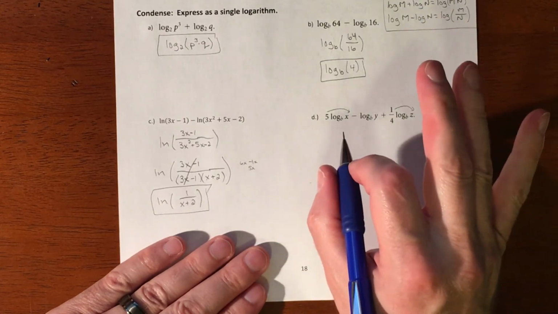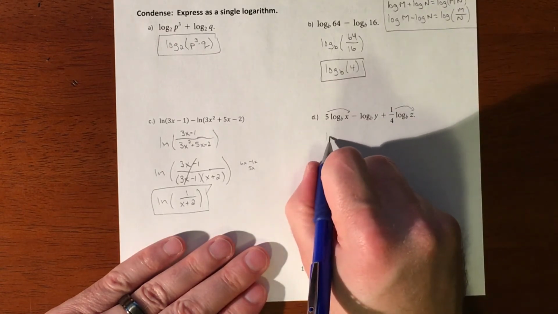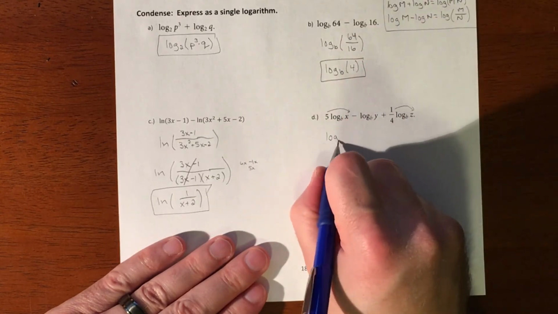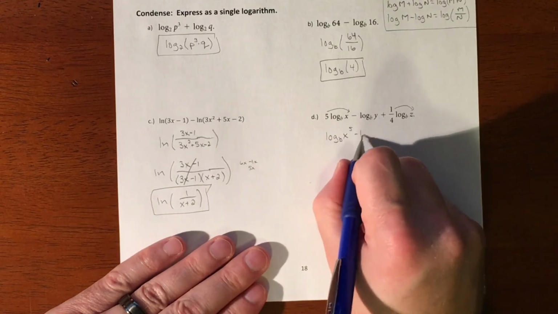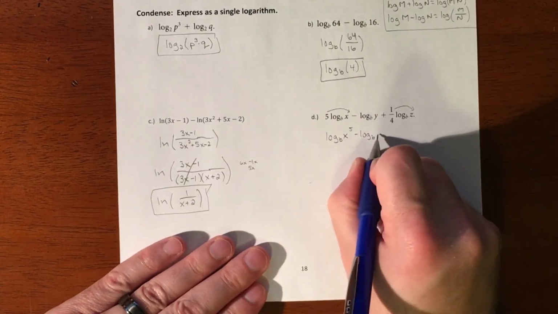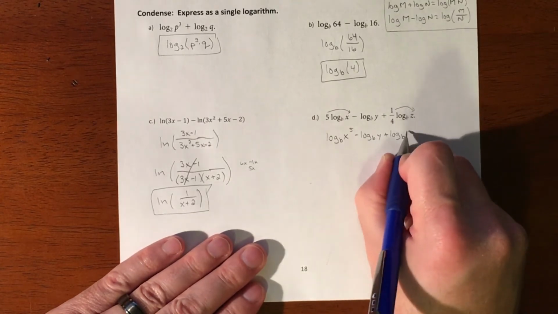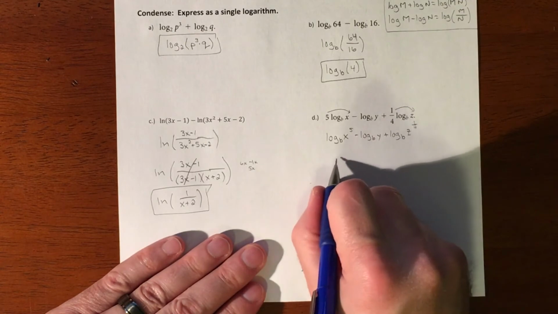So I'll show you two different routes to go on this thing. So the first thing we can do is if we kind of just do the properties as is, we'd have log base b of x to the 5th minus log base b of y plus log base b of z to the 1/4. And then you can condense it.